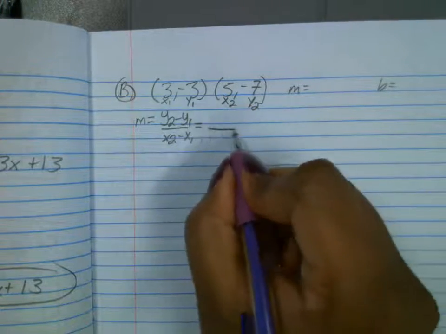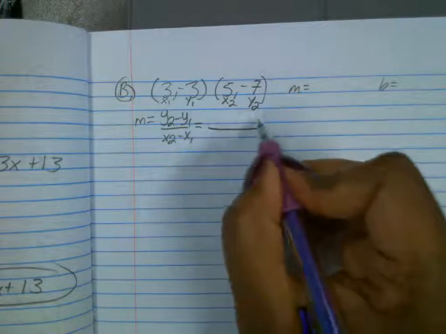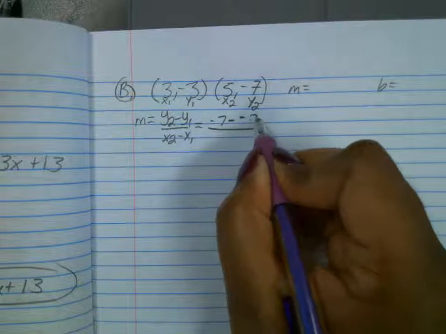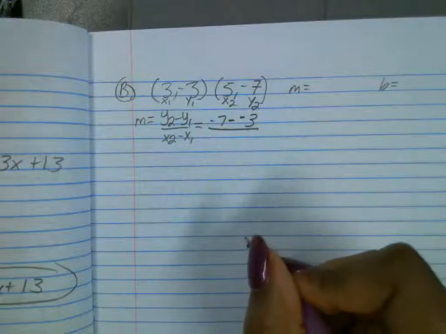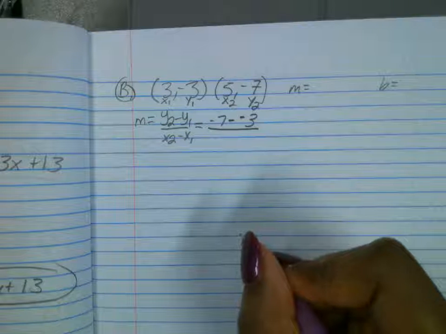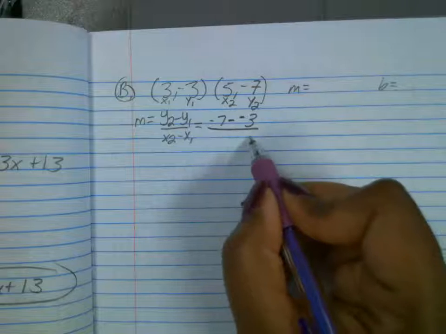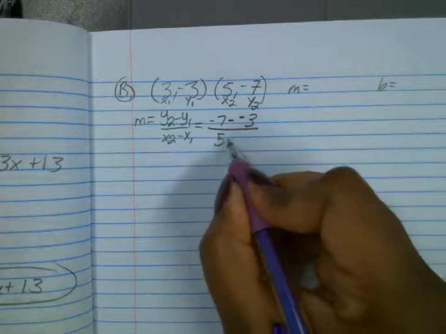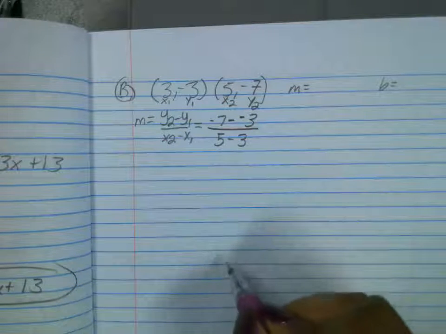All right. So now what are we going to put on the top? What minus what? -7 minus -3. Okay. What are we going to put on the bottom? What minus what? 5 minus 3. Good job.